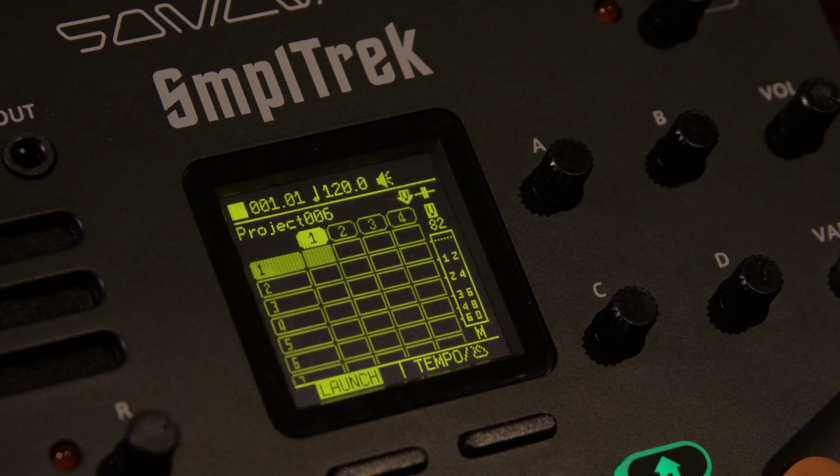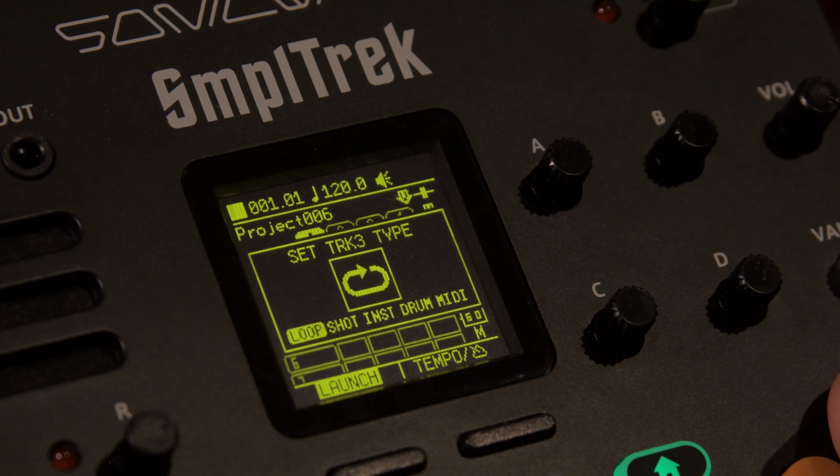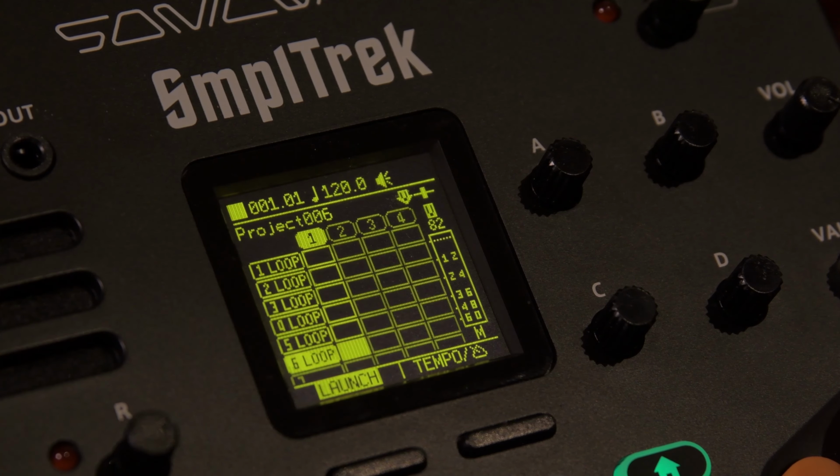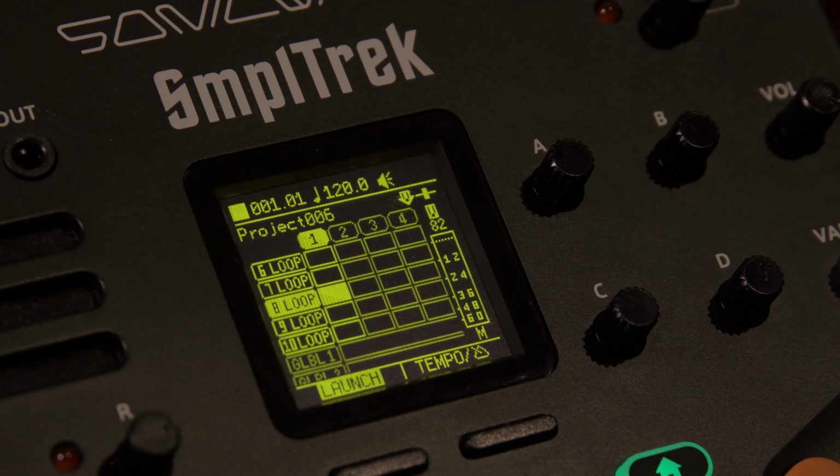First thing we're gonna do is configure as many loop tracks as we want to use. Easy peasy, select them one by one and select loop. I'm gonna do it for all 10 of them. Of course, this is up to you. Unfortunately, there's not a way to just hit record and start looping and automatically define the length of the loops or something like that. So we need to do this preparation work.